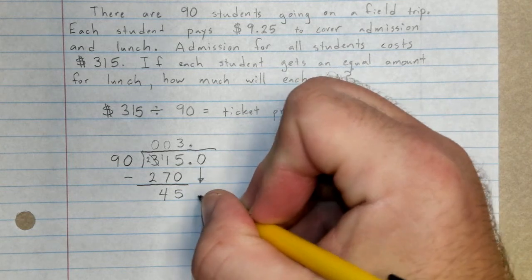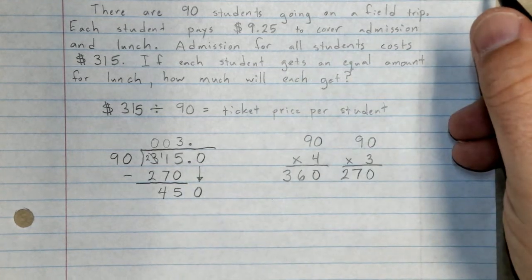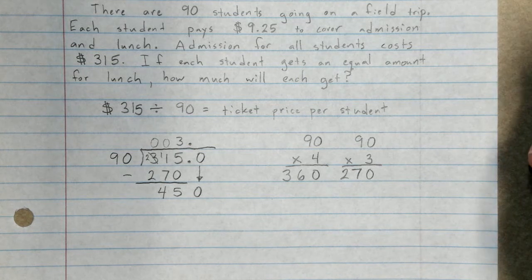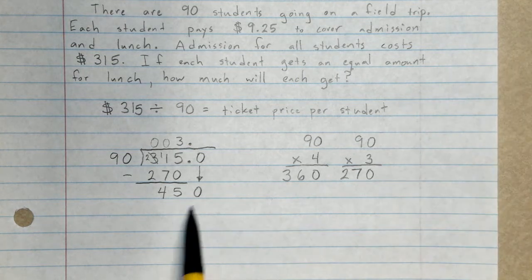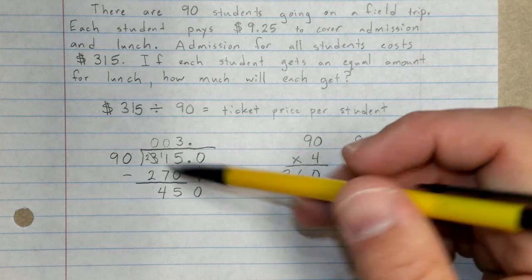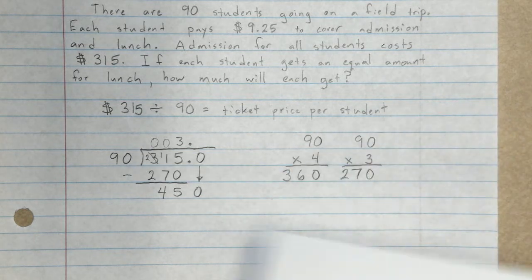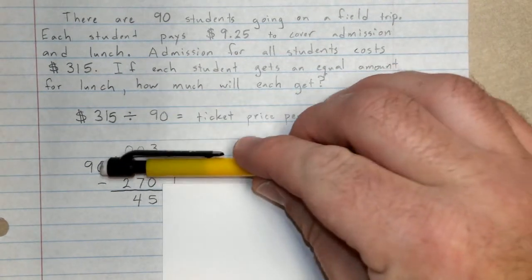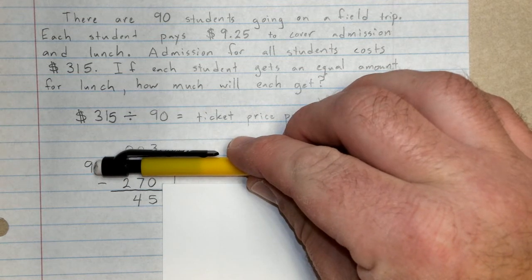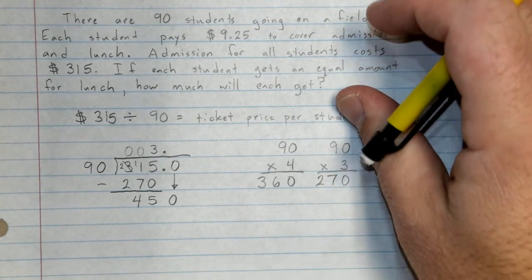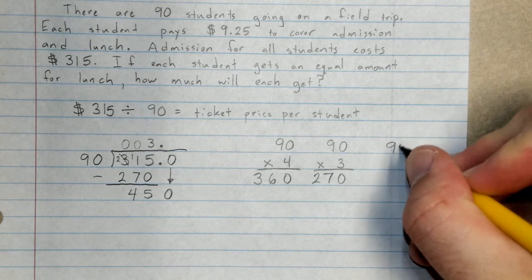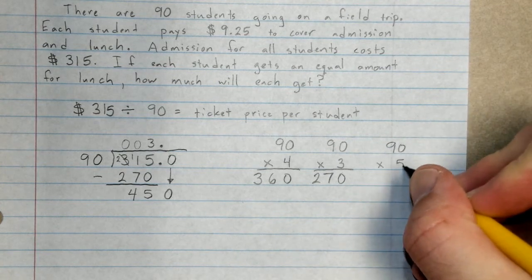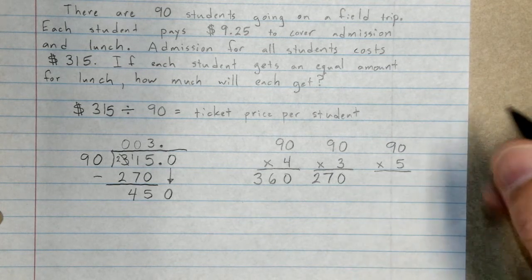Now, drop down the 0 here. 450 divided by 90. 450 tenths, basically, divided by 90, which, if I cover up the zeros, 45 divided by 9 is something that I am familiar with. 90 times 5. Oop, there's the bell.